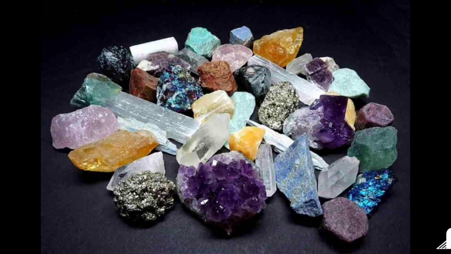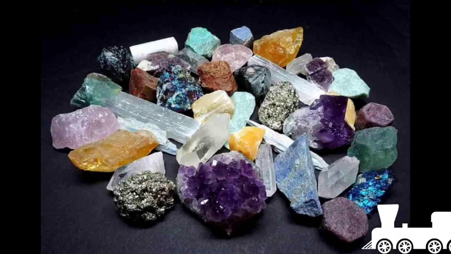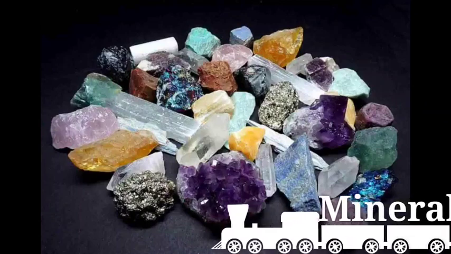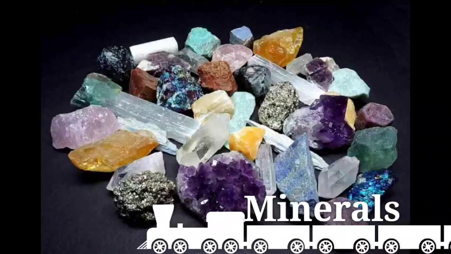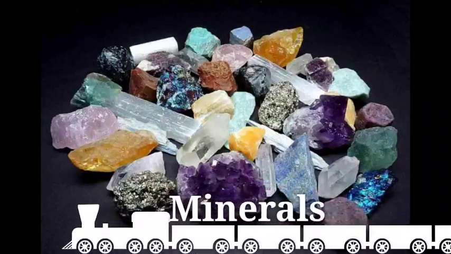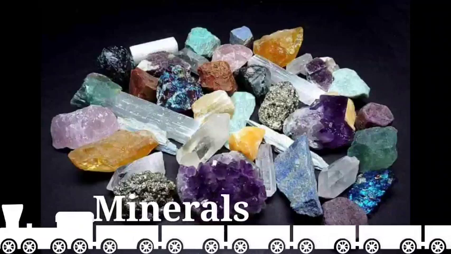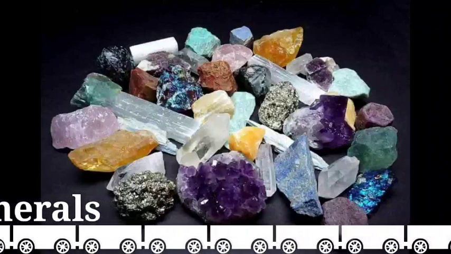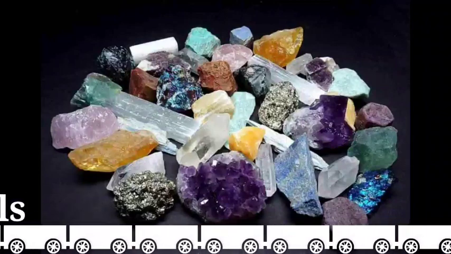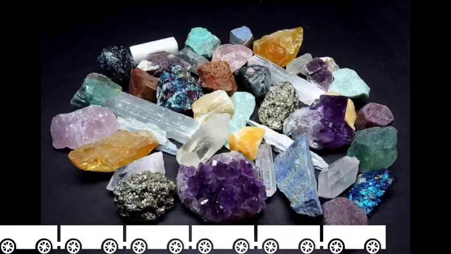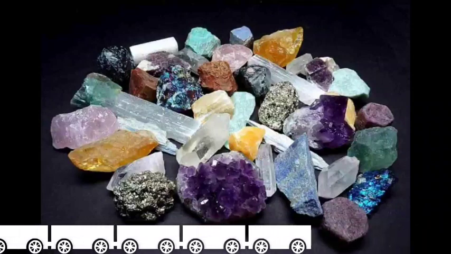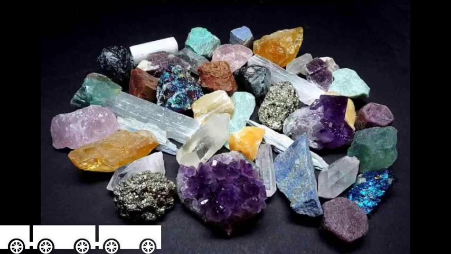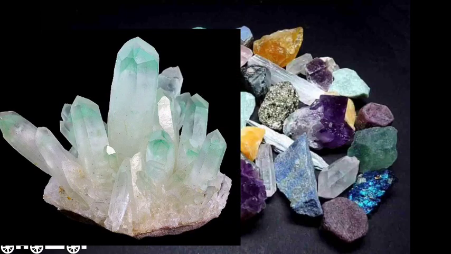Now we'll be discussing minerals, their different types, as well as the characteristics for identifying different minerals, and also their importance. So a mineral is an inorganic, naturally occurring solid that has a definite chemical composition and atomic structure. Very important to note, it is an inorganic substance, a naturally occurring solid, with a definite chemical composition and specific atomic structure. So we have an example of quartz having a definite chemical formula, that is SiO2.